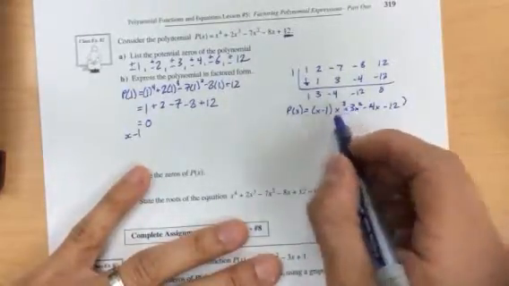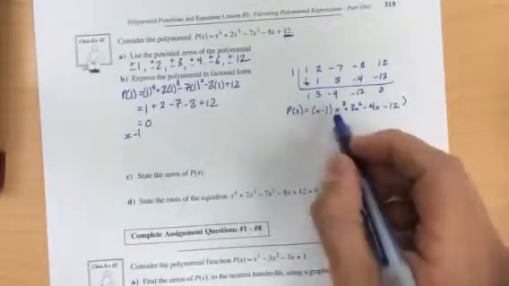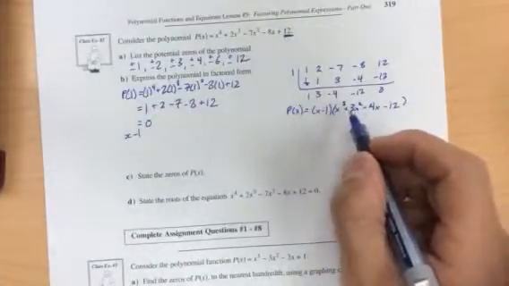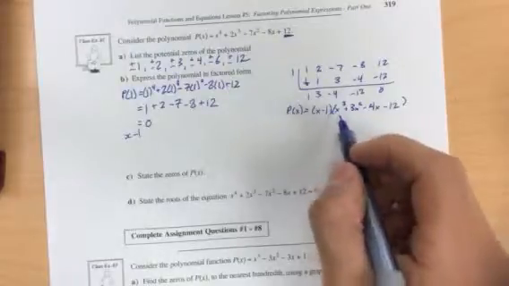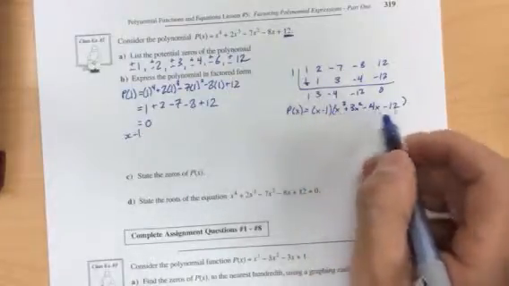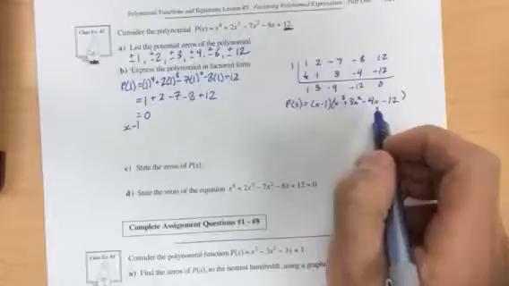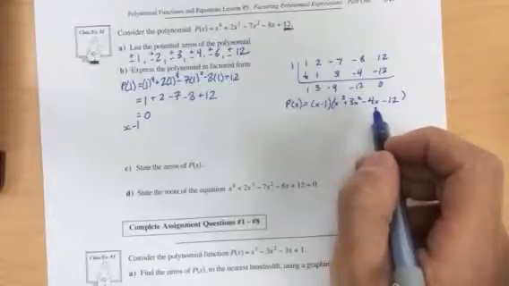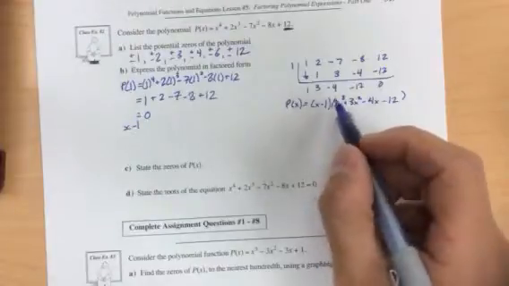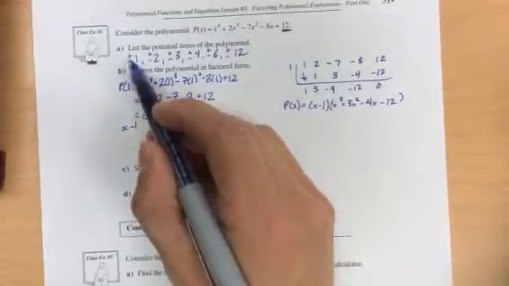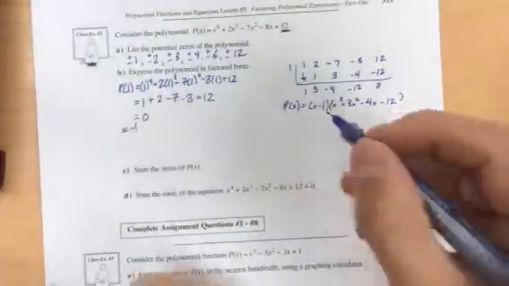And if you take a look at what we're left with, it's something that we could maybe factor down even more. And if we're trying to factor it down even more, then the next value we could try, since it's probably not going to be positive 1, is 2, right?